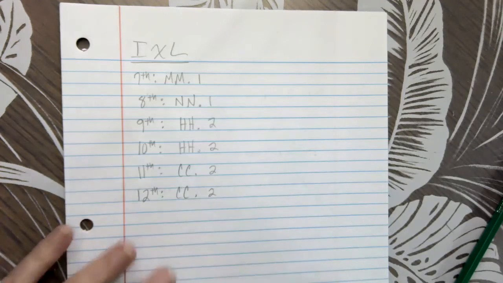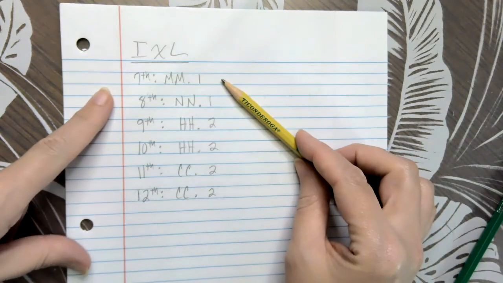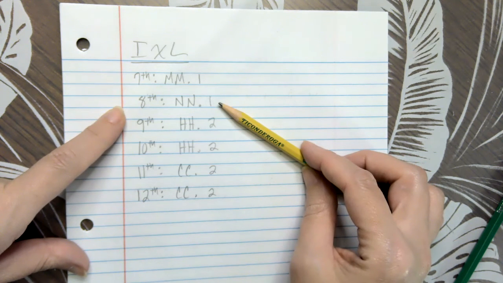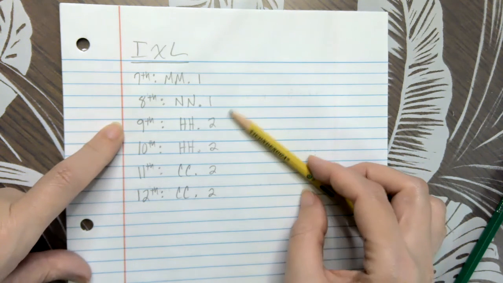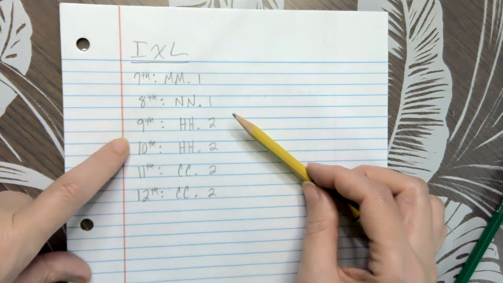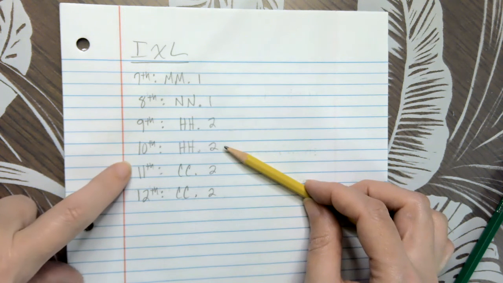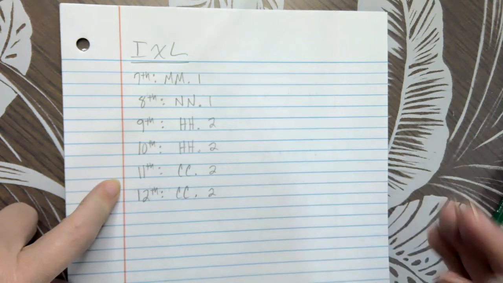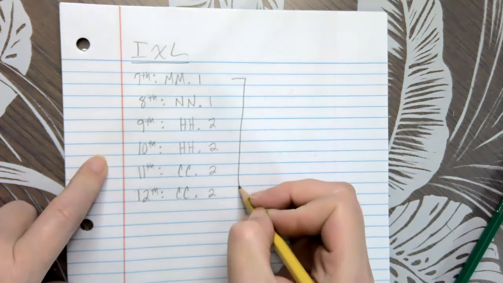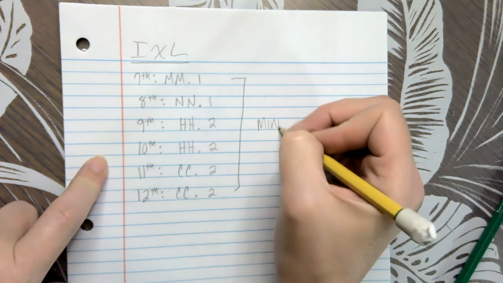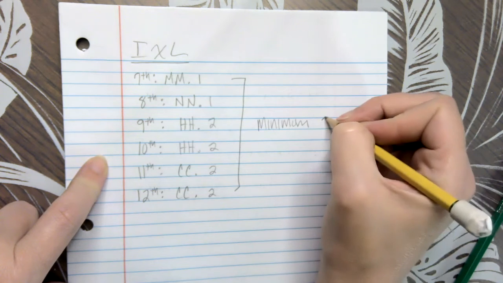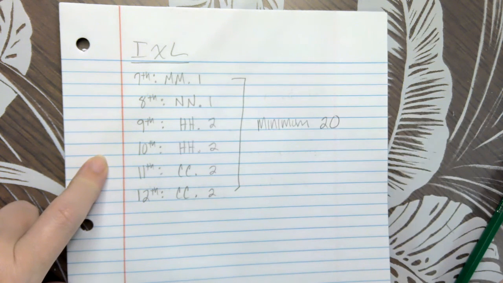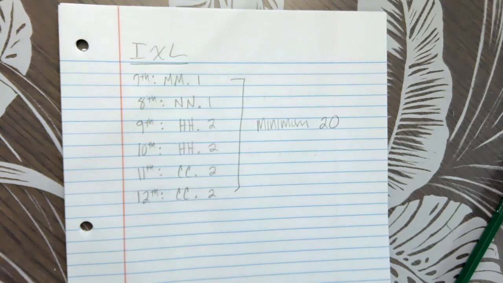All right, so your practice for today, if you're in 7th grade, you're going to do MM.1. 8th grade will be NN1. 9th grade will be HH2. 10th grade HH2. 11th grade CC2 and 12th grade CC2. I would like you to please do a minimum of 20. 25 is probably better. These are going to be very fast. We're going to finish them quickly.